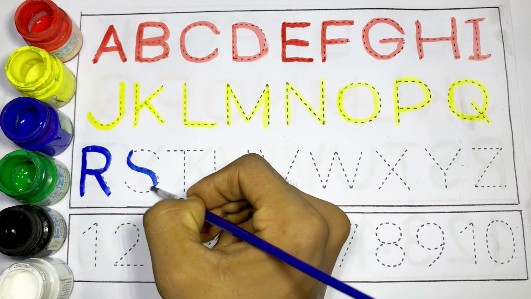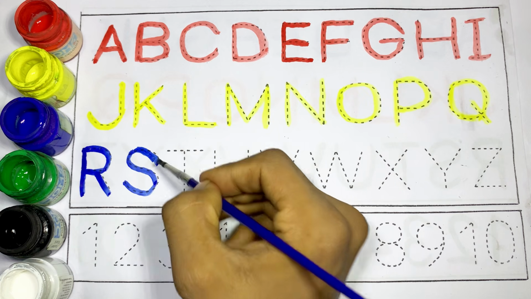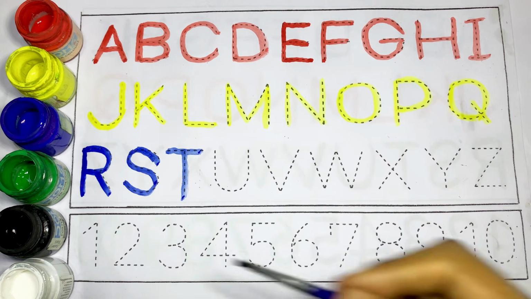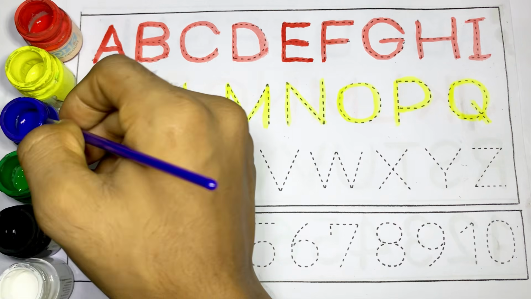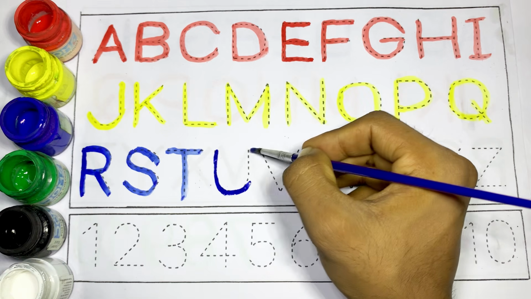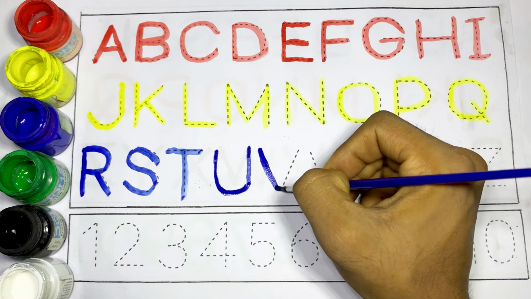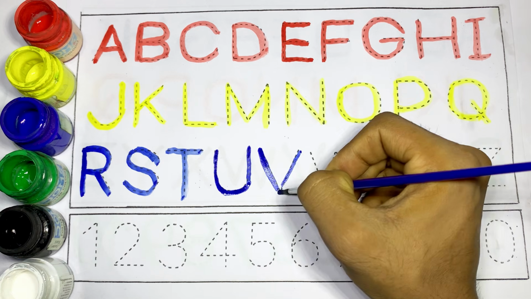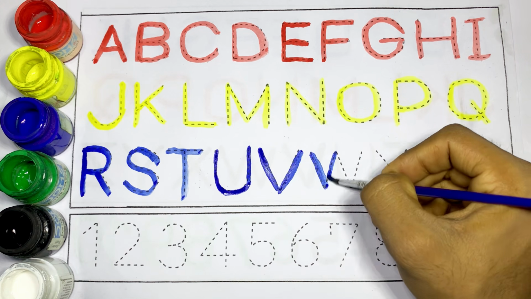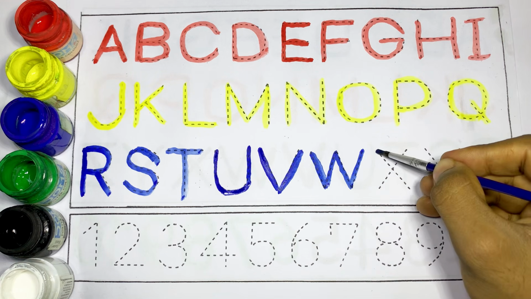S for sun, S for snake. T for teacher, T for tiger. Kids, again use blue color and draw U for umbrella, U for ankle. V for van, V for vanilla. W for wallet, W for watch.